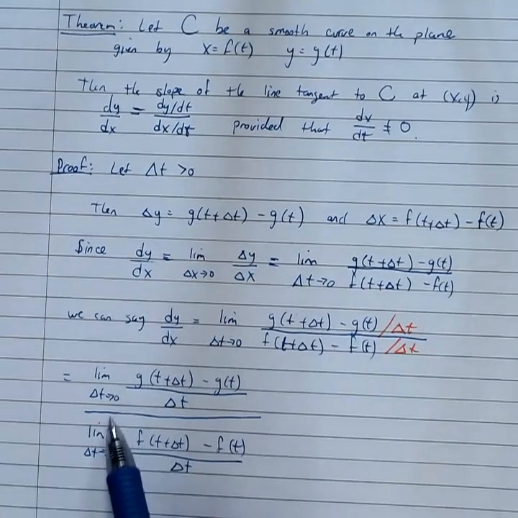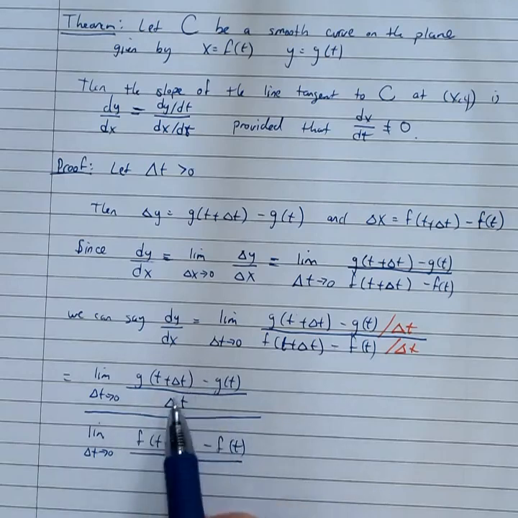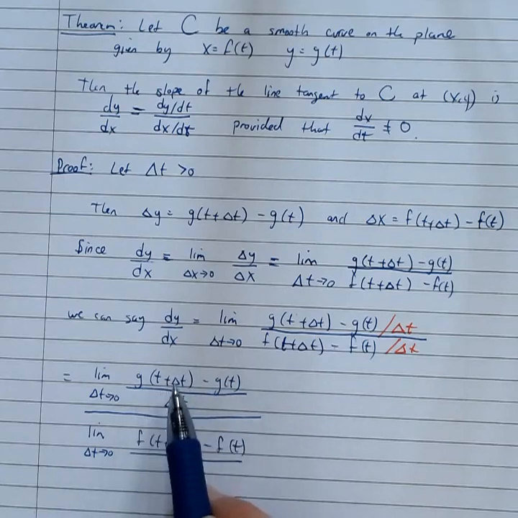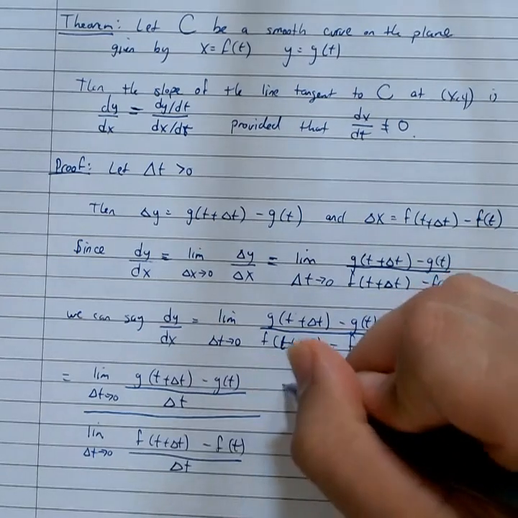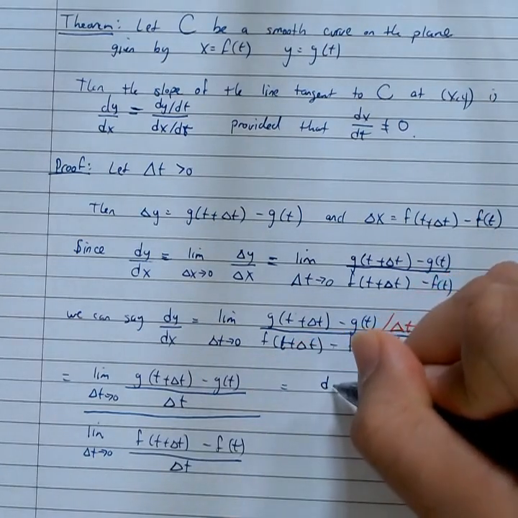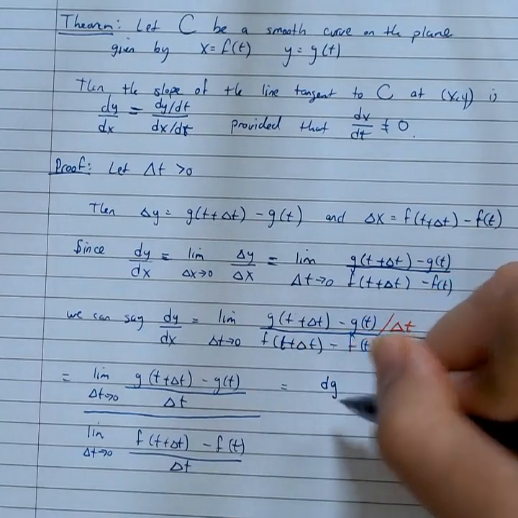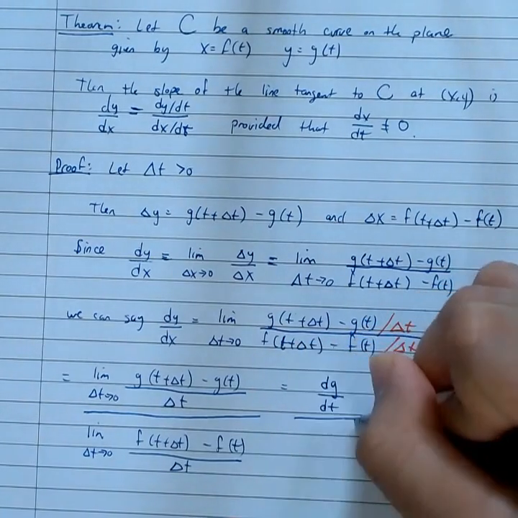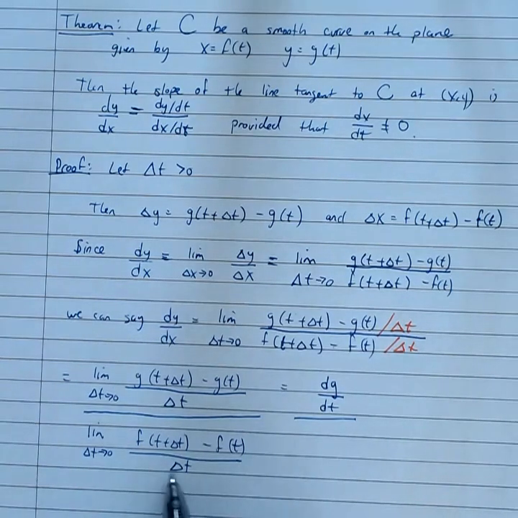But now that's the derivative of g with respect to, well, normally this would be x and delta x, but this is t and delta t. Okay, so it's the limit of g with respect to not x, but t. So this would be the derivative of g with respect to t over the derivative of f with respect to t, which is df dt.